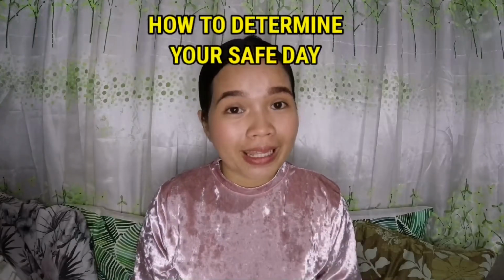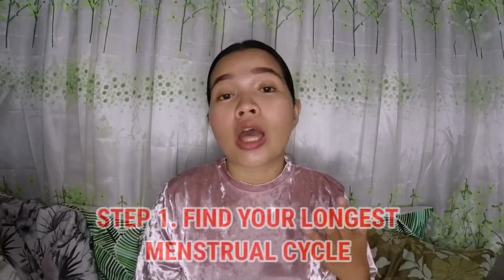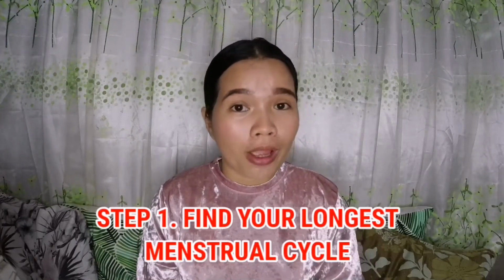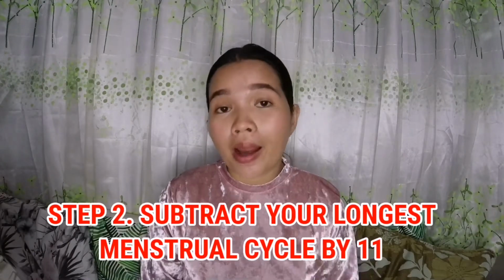In order to predict the last fertile day of your cycle, first you have to find the longest cycle of your record. Earlier it was the shortest, now it is the longest cycle of your record. You have to subtract 11 from it and then count that number from day 1 and mark that as an X. The day marked by an X will be your last fertile day.